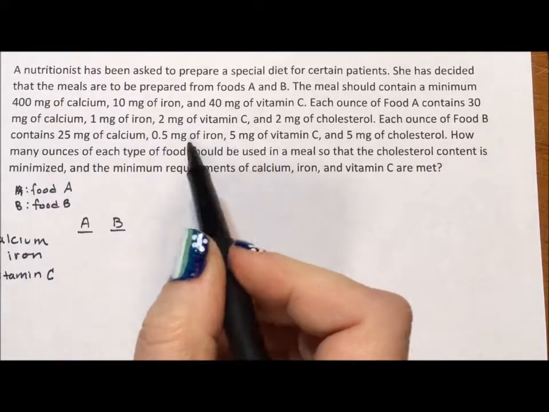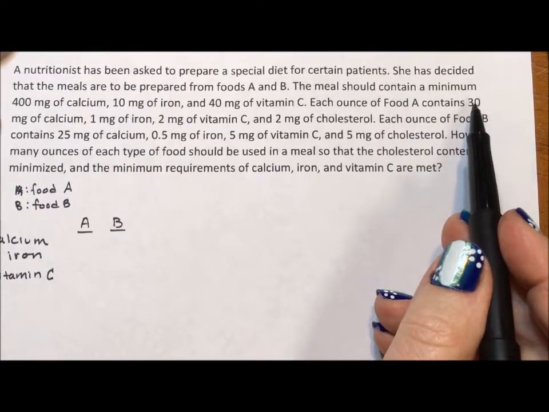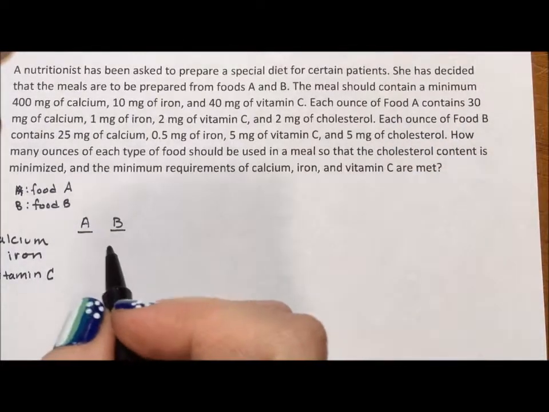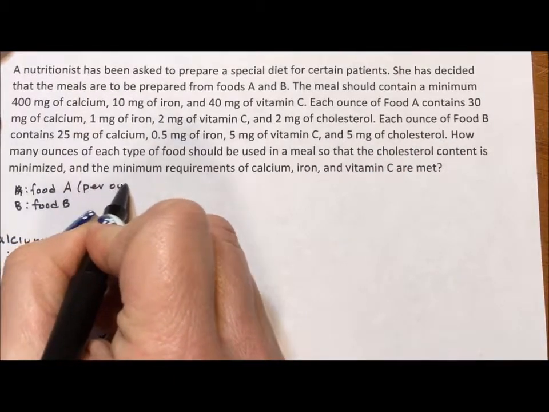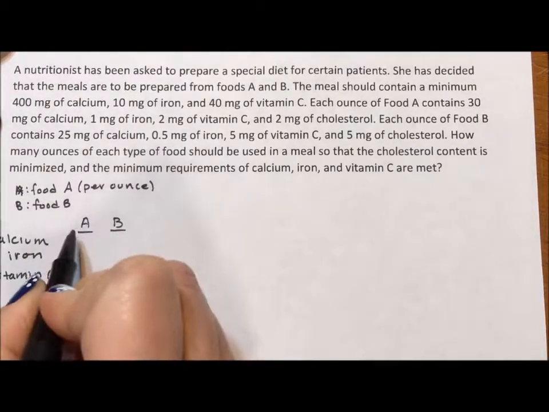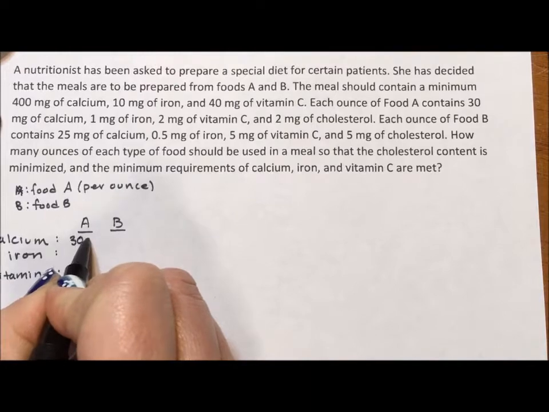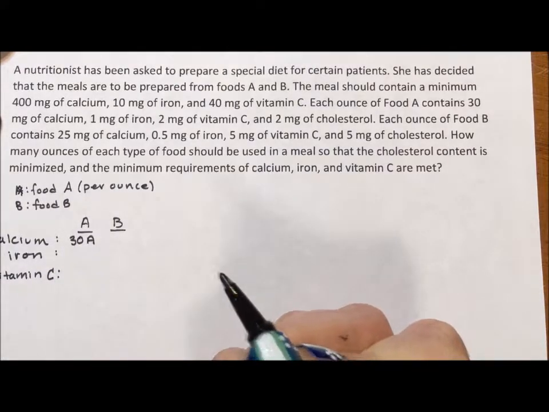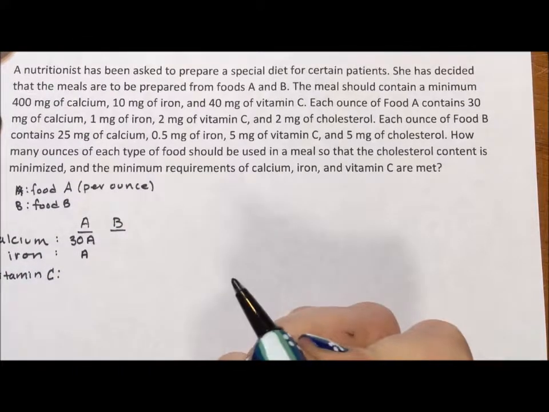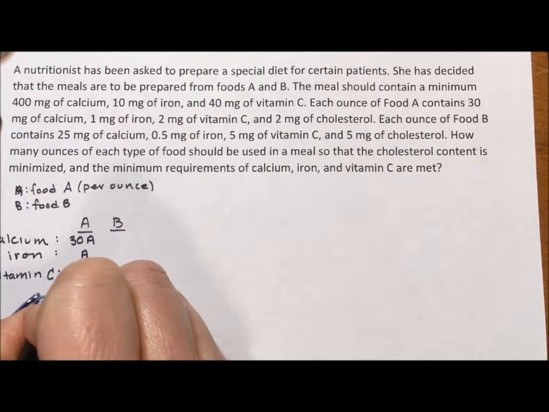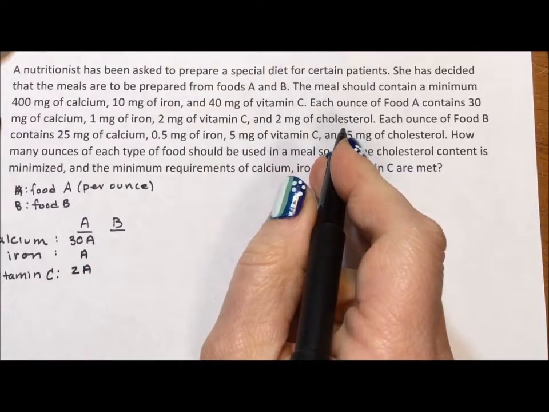So, right here it says that food A contains 30 milligrams of calcium. So each ounce of food A, this is per ounce, has 30 milligrams of calcium, 1 milligram of iron, and 2 milligrams of vitamin C. It also has cholesterol.